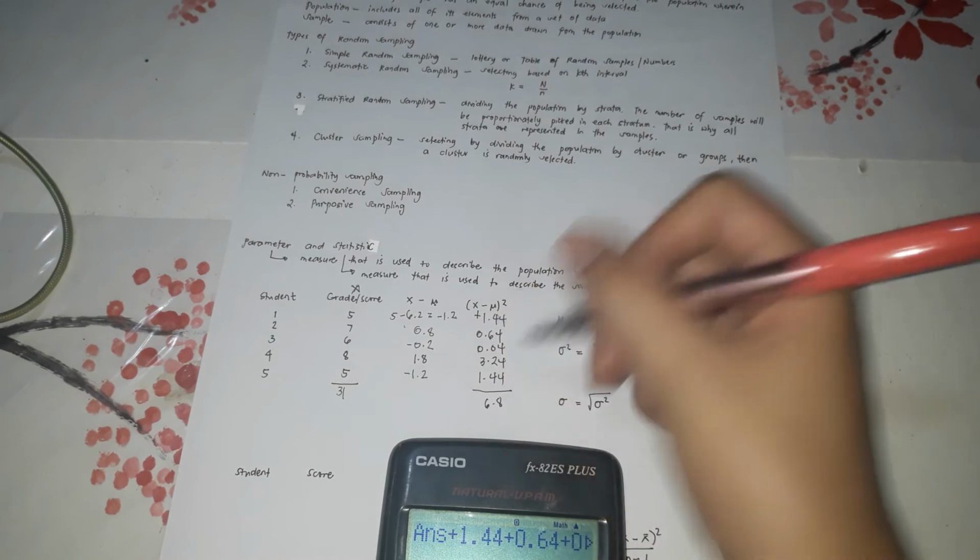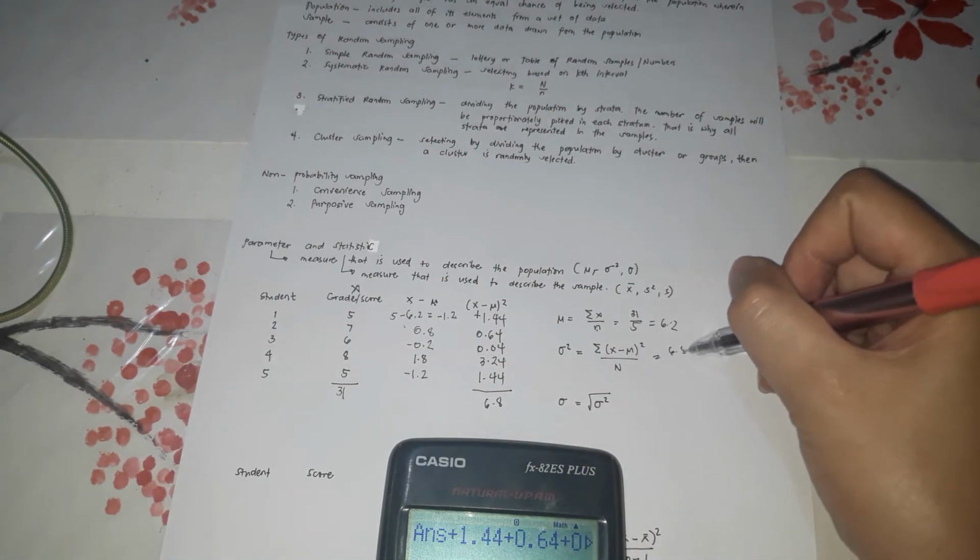So let's add them. 1.44 plus 0.64 plus 0.04 plus 3.24 plus 1.44, that's 6.8. So the summation of x minus mu squared is 6.8, divided by n, which is 5. So dividing by 5, it's 1.36.